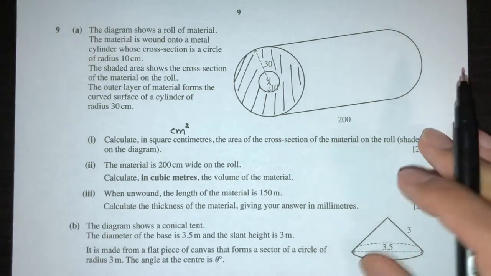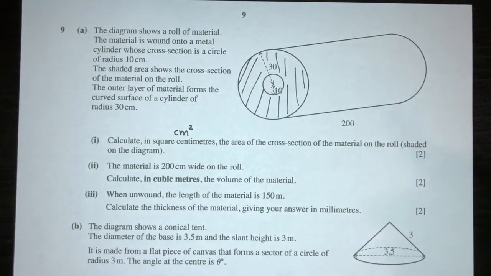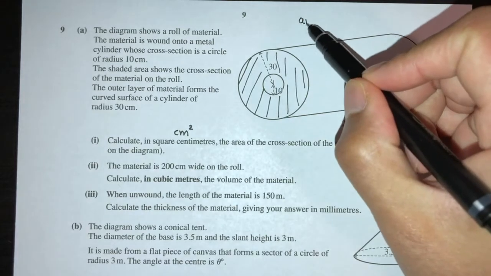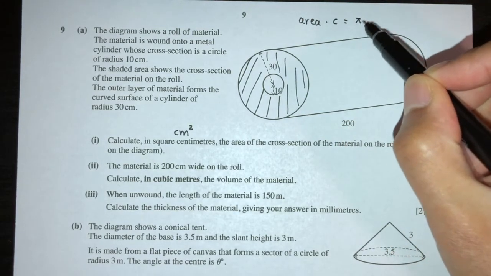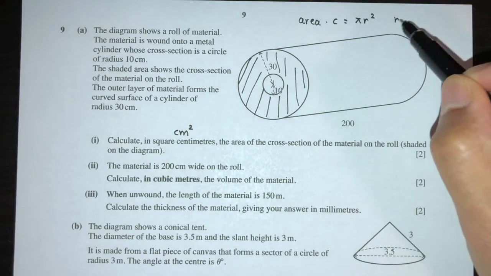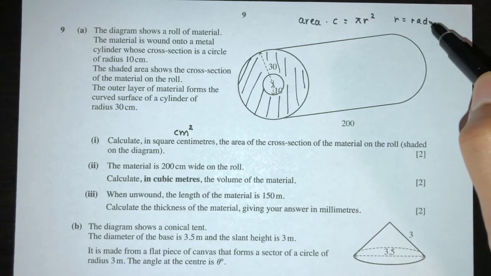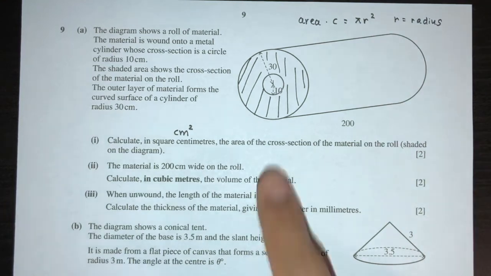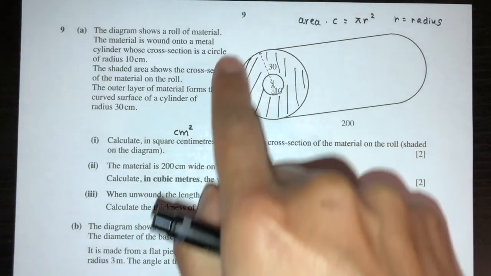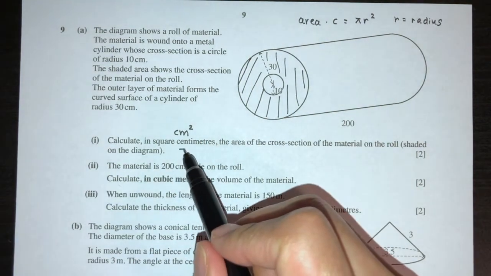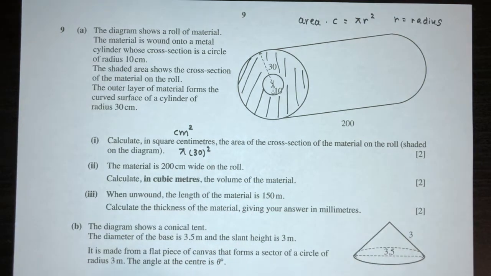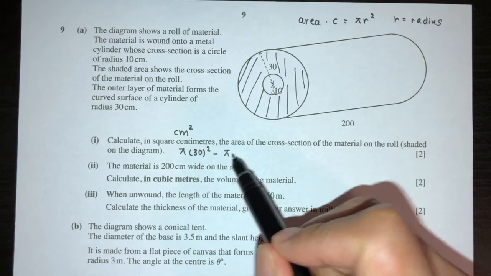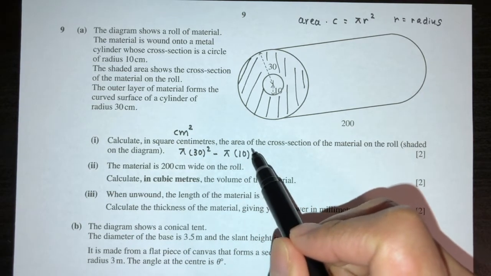Okay, so first off, what is the formula for area of circle? So area of circle is equal to pi r square, where r is the radius. Okay, so we use that formula to first find the big area, which is pi r square, will be 30 square for the big circle, then minus the small one, pi r square.